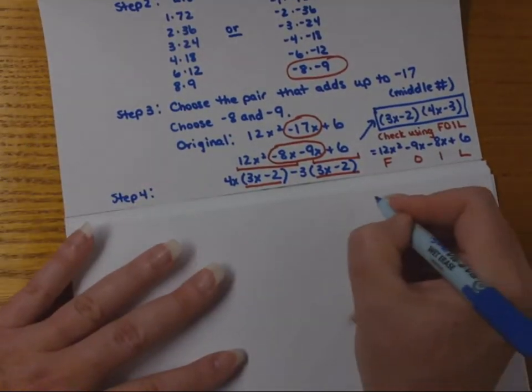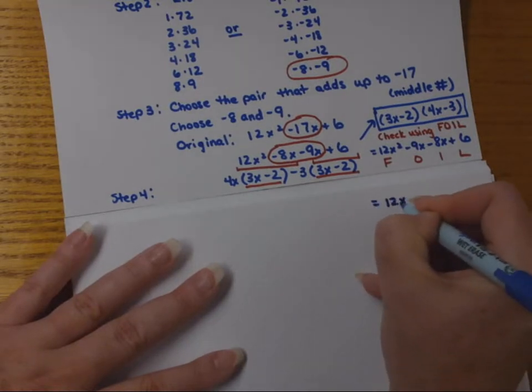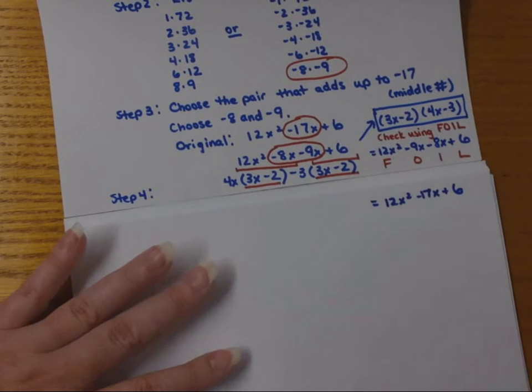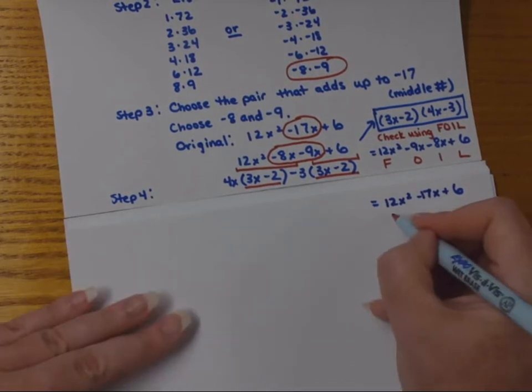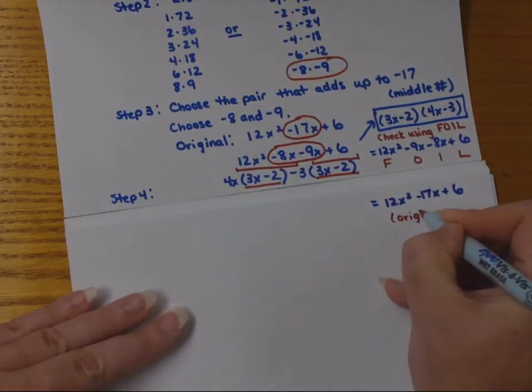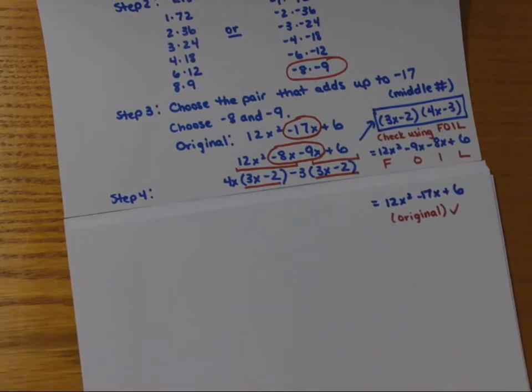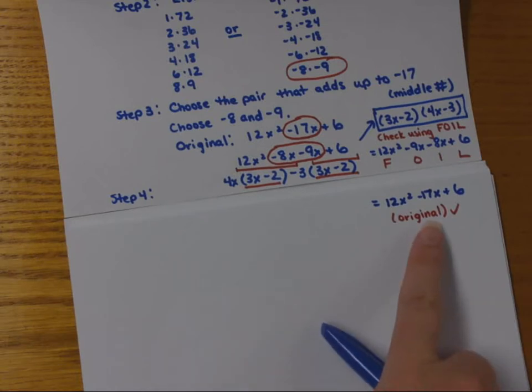So in the end, if we combine like terms, we get 12x squared minus 17x plus 6, which was exactly what we started off with, right? This is our original. So you don't have to do that on every problem, but while you're getting ready for your comp exam, if you're not sure you factored it correctly, you can know that you did if you just check it real quick using FOIL.